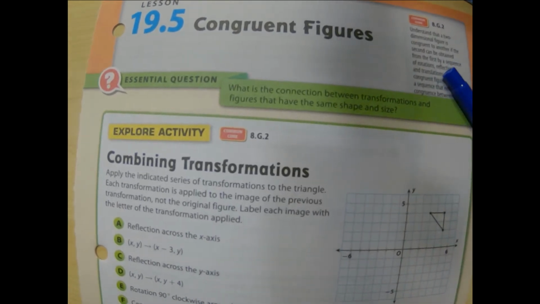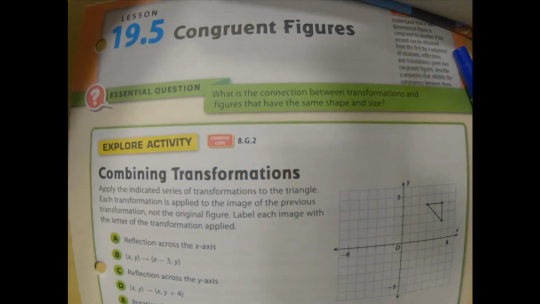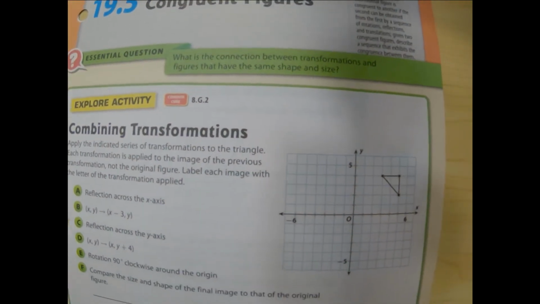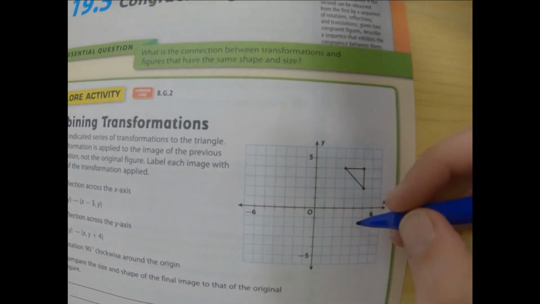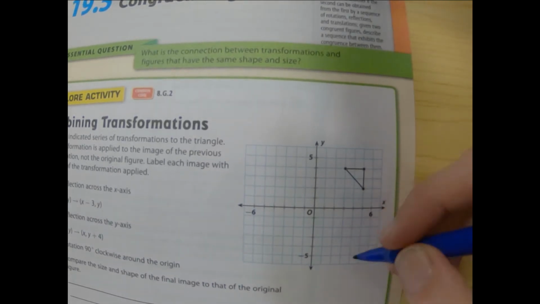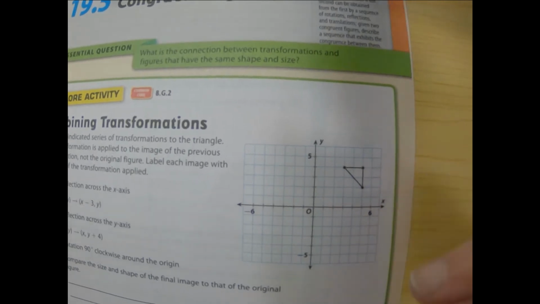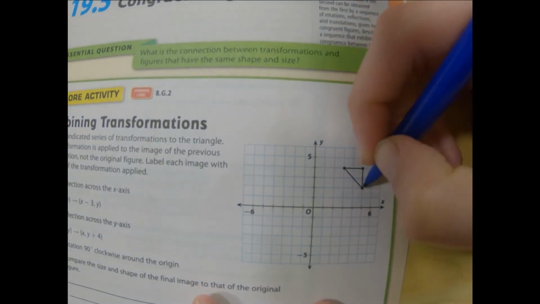Let's try it. So the first thing we have is A, reflect across the x-axis. So now I'm looking at this pre-image, and to reflect across x means I'm going to have a new image down here in the lower quadrant. And if I'm reflecting across x, the rule yesterday said that I'm going to multiply all my y coordinates by -1. So I'm just going to write these coordinates down.